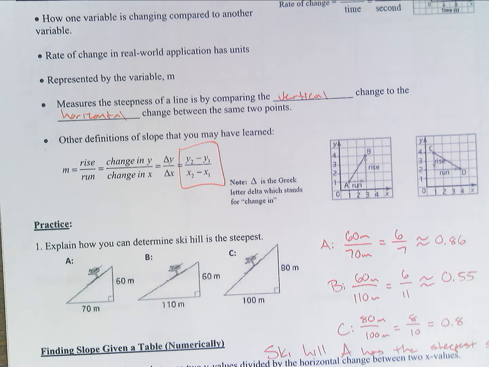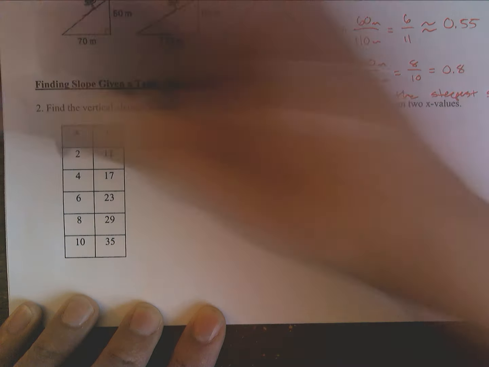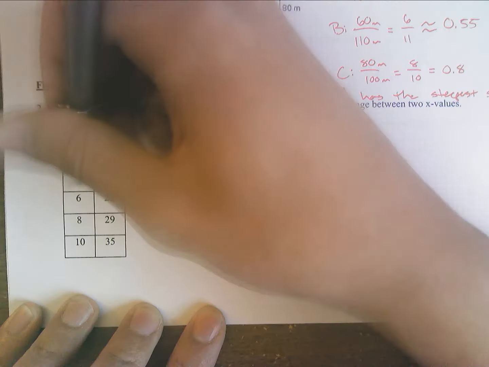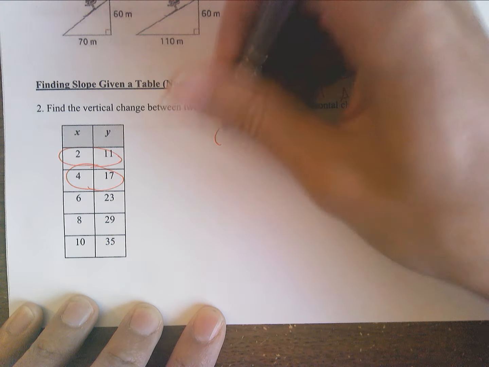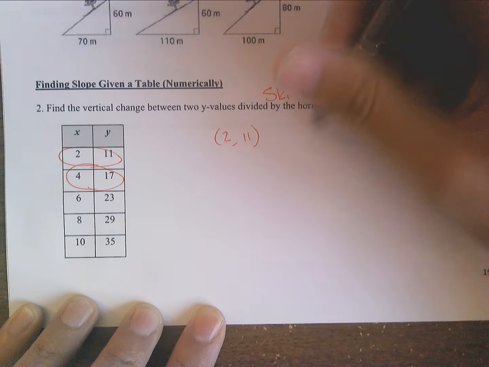y2 minus y1 over x2 minus x1. We can use this formula as long as we denote 2 points as x1, y1 and x2, y2. So let's go ahead and choose our first 2 points, 2, 11 and 4, 17. As an ordered pair, we have 2, 11 and 4, 17.